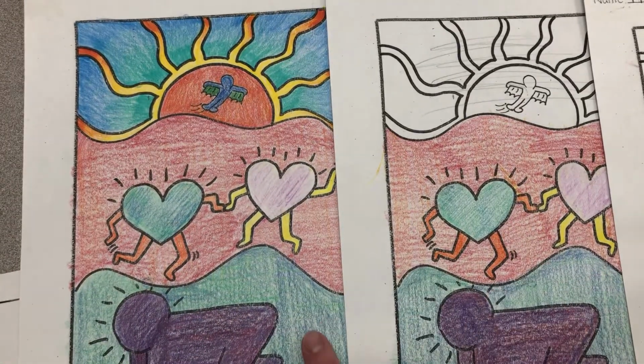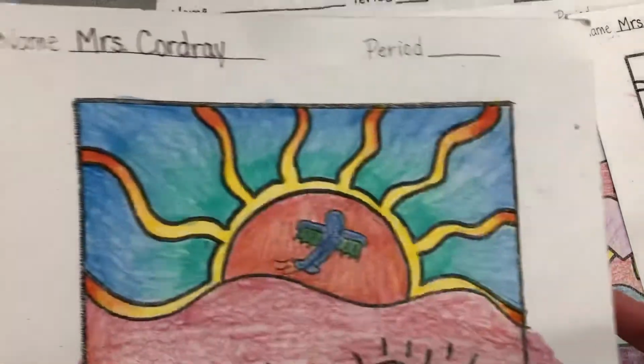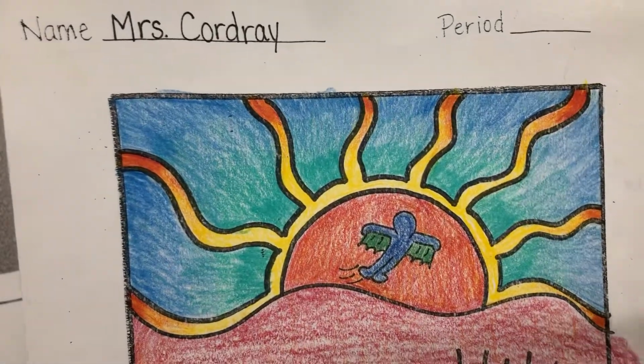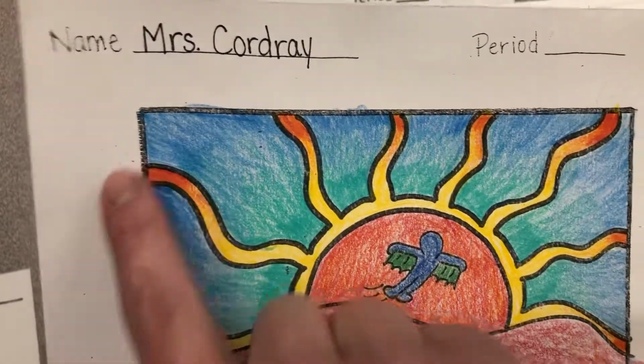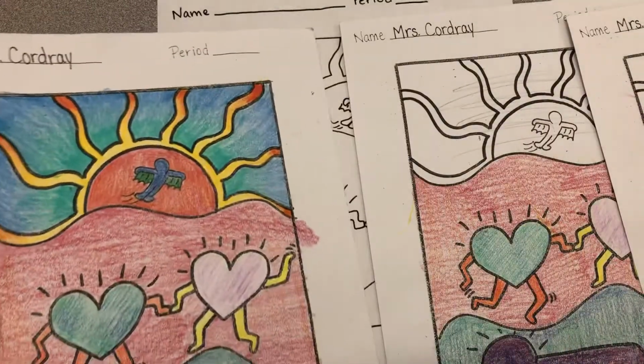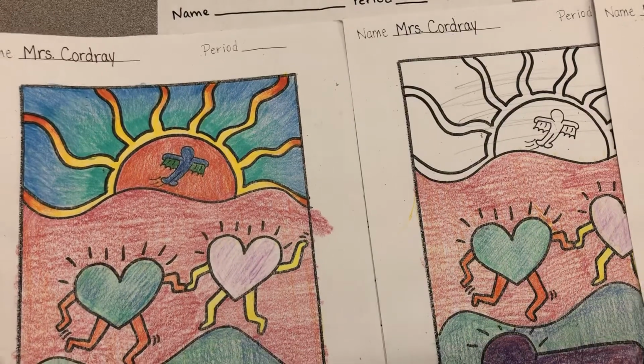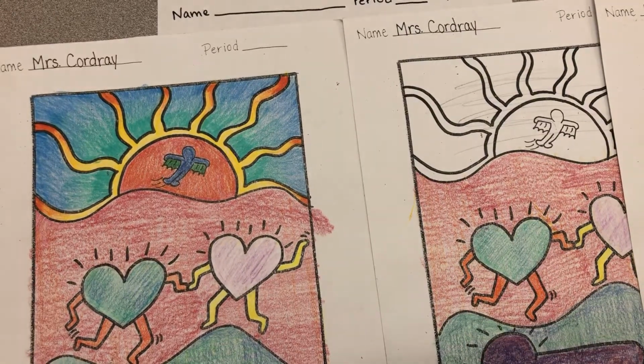So you're either layering the colors like this, or like in this background part, you can see how it's fading from a turquoise to a blue and the yellow to the orange. I want to see that artwork with you. Once you get that completed, you're actually going to work on cutting these out.